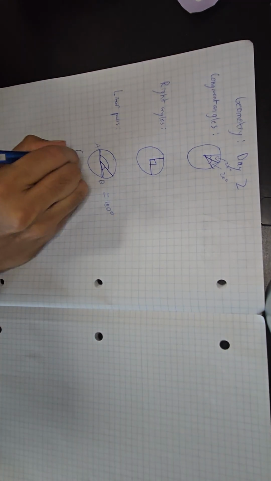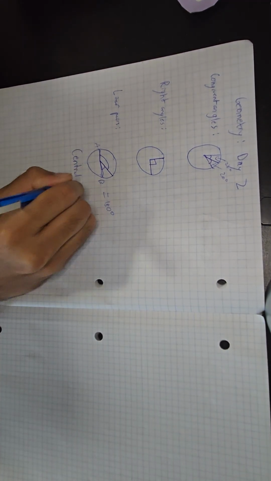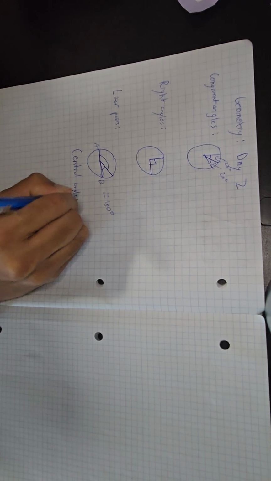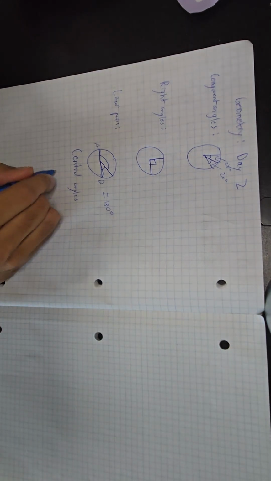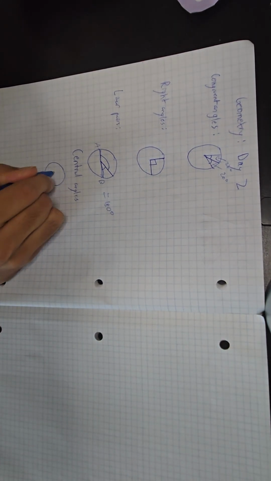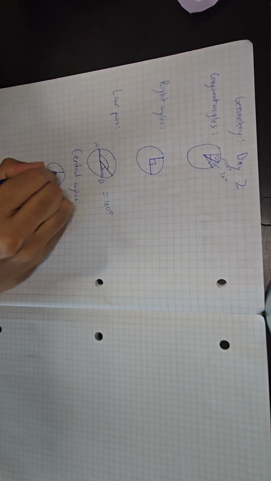Let's get into some new stuff now. Let's talk about central angles. Central angles are basically angles that are in the center. It's pretty self-explanatory, but let's just draw another right angle real quick.